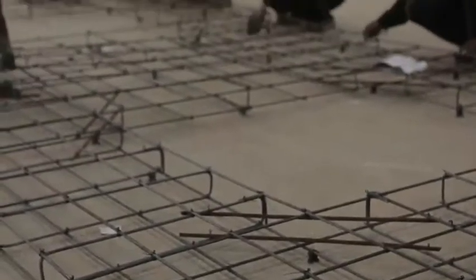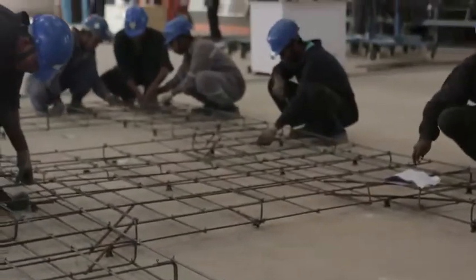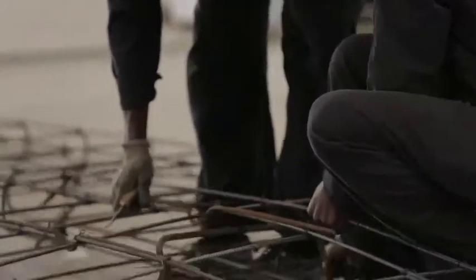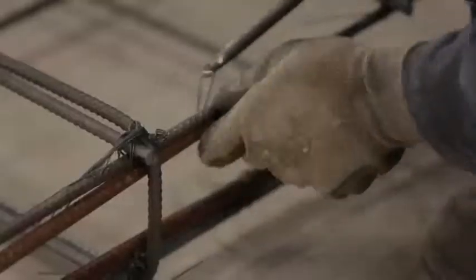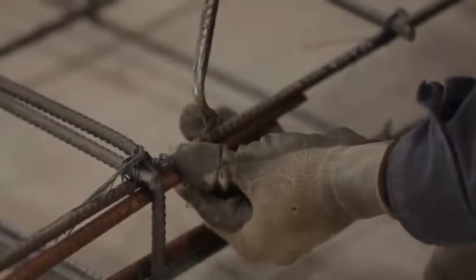Then a cage is formed by tying the bars as per the drawing and cover blocks are fixed to it. Panel members are tagged on each cage for identification.